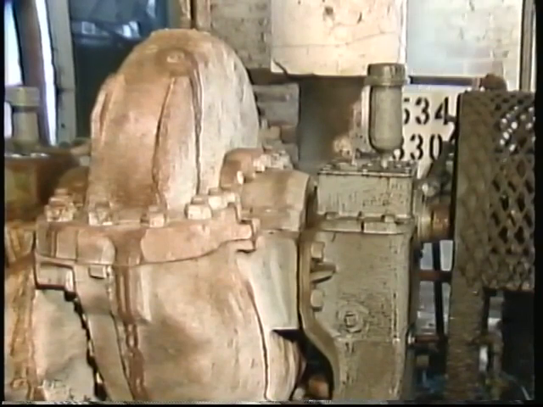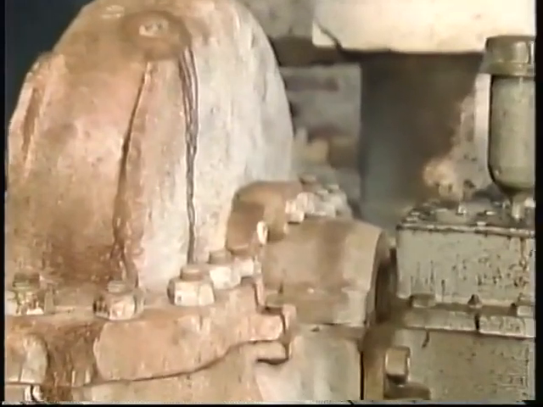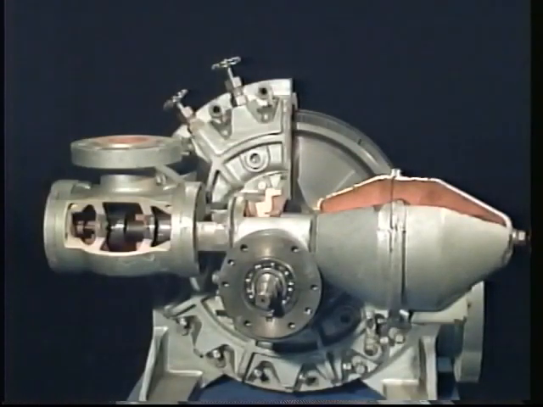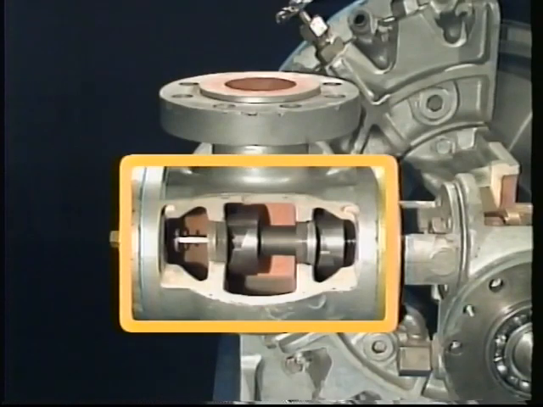In this segment, we'll take a look at the basic components of a turbine and discuss what each of these components is supposed to do. A major external part of the steam turbine itself is the casing. This one's been cut away so we can see many of the components it contains. This part of the casing is where the steam enters the turbine. It's called the steam chest.